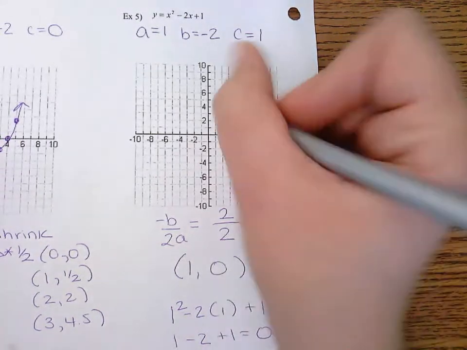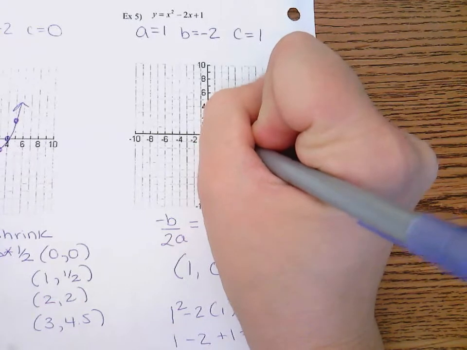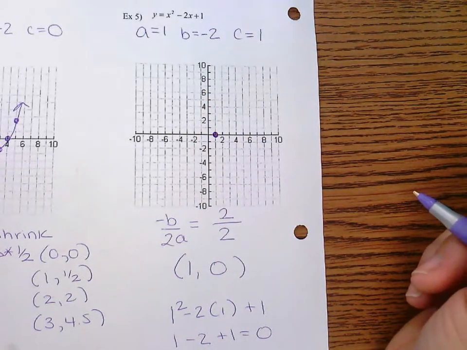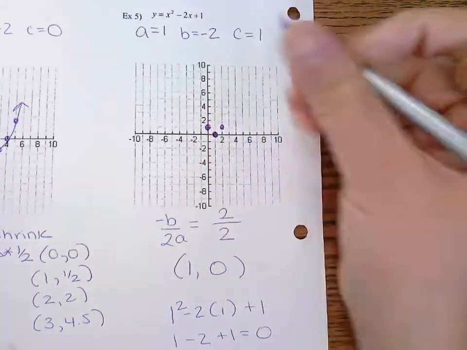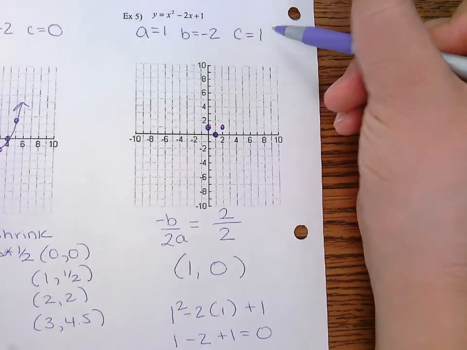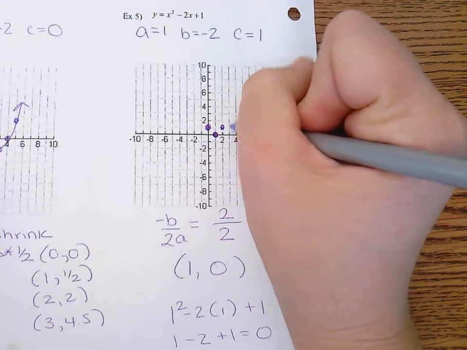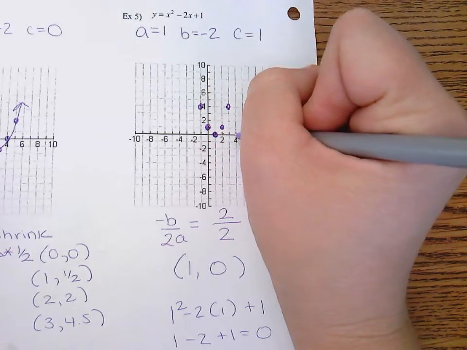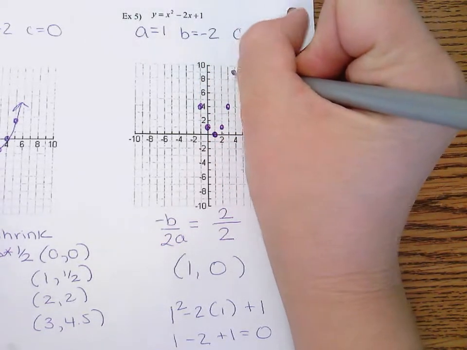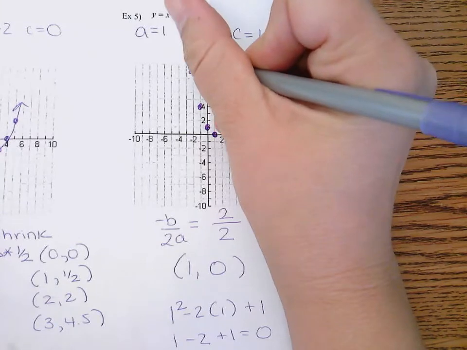So 1 comma 0 is my vertex. And this is a parent function concave up. So over 1, up 1, hey, I just hit my y-intercept. C was 1, checks out. Over 2, up 4. And over 3, up 9.